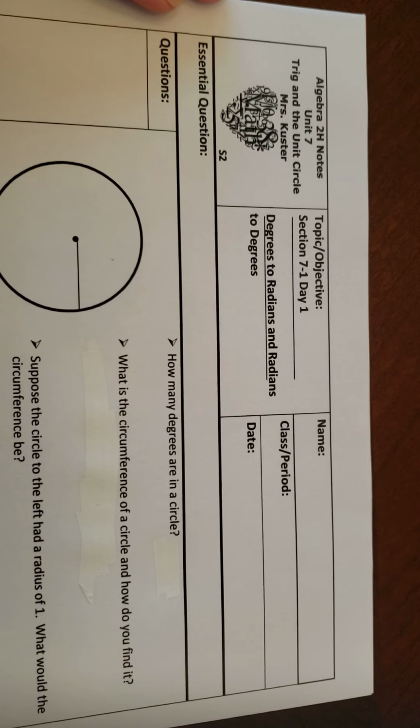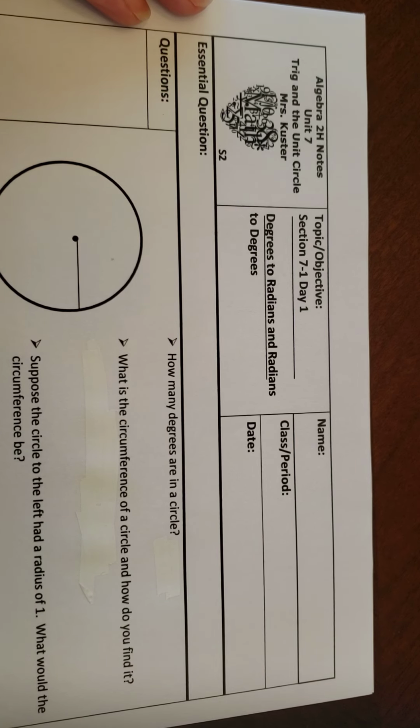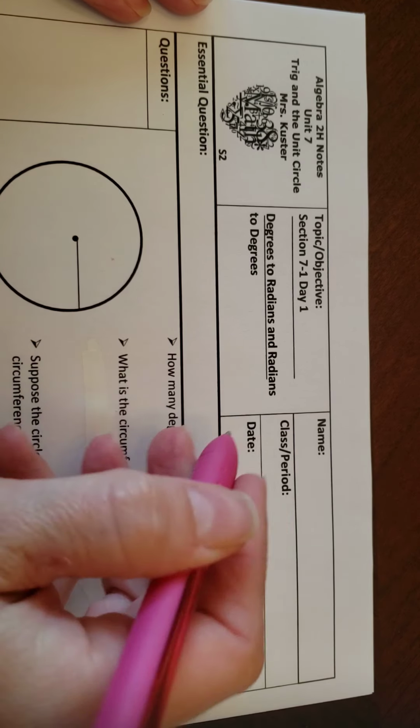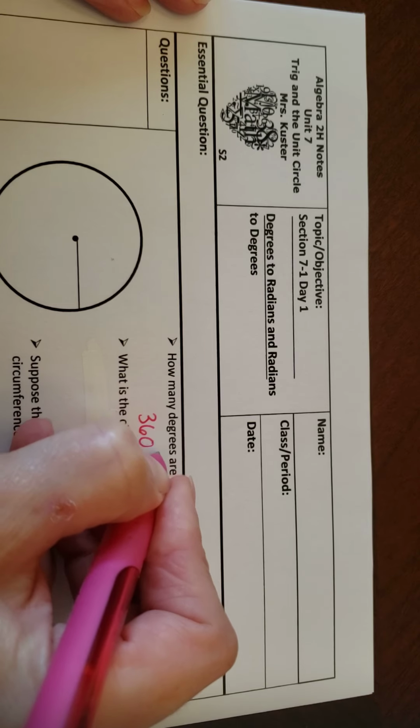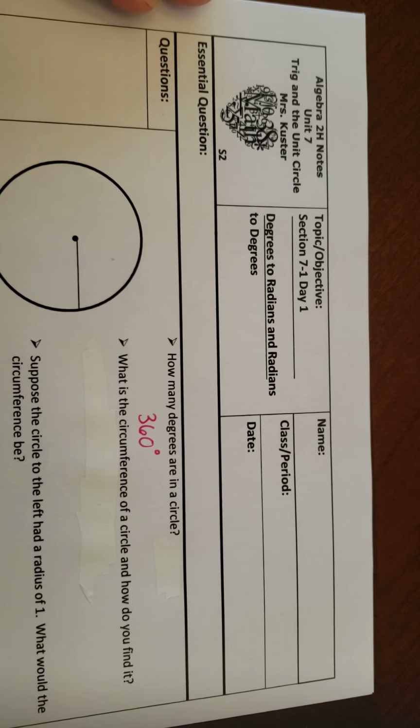The notes today are going to involve circles. So we're going to go through and talk about some different aspects of a circle. First, how many degrees are in a circle? So basically, if you start here and go all the way around, how many degrees does that make? And the answer is 360. We will need that information for some of the problems we're going to work on in just a little bit.